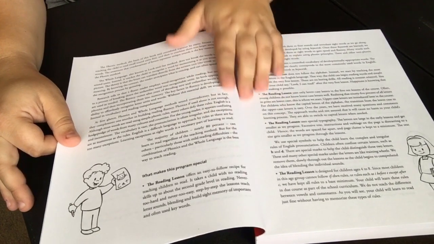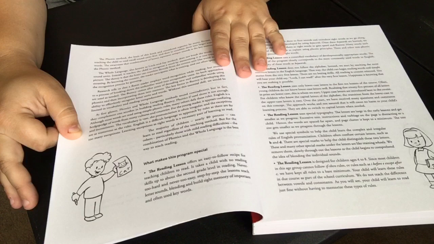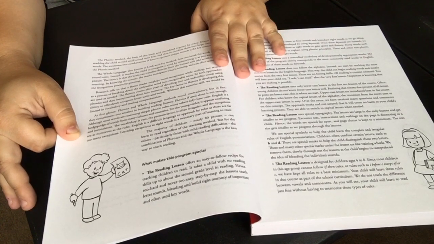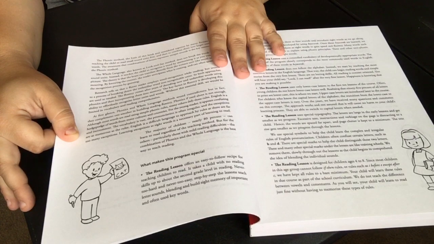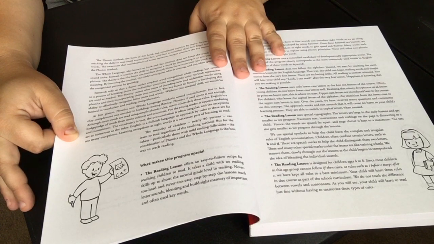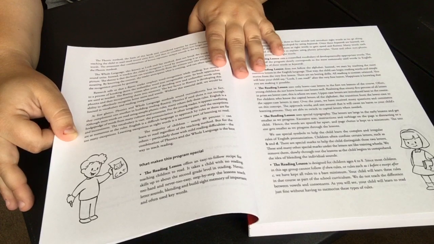Says what makes this program special. The reading lesson offers an easy to follow recipe for teaching children to read. It takes a child with no reading skills up to about a second grade level in reading. So the lessons are not too hard or too easy. They're very step by step.